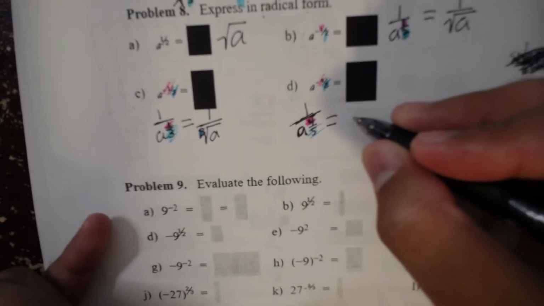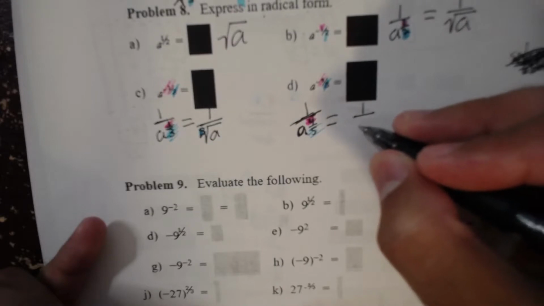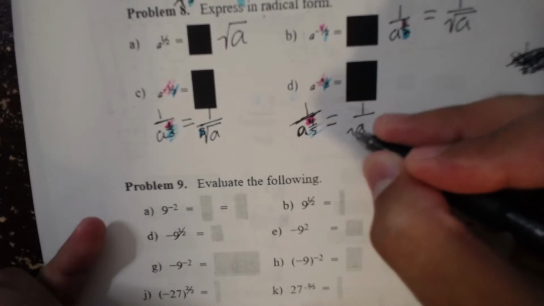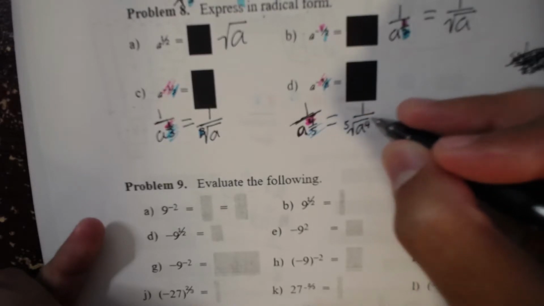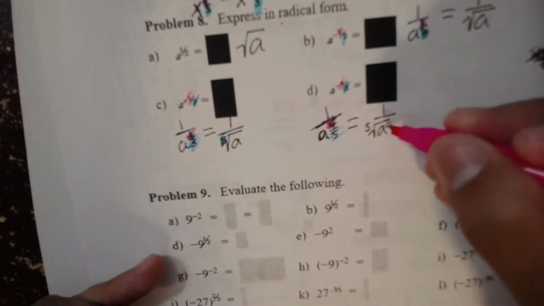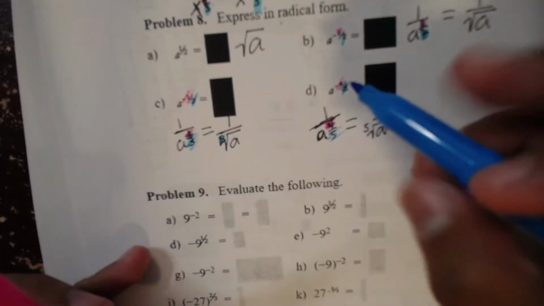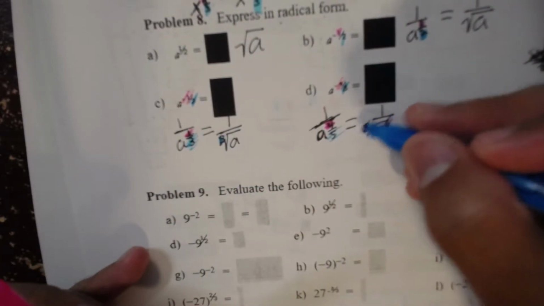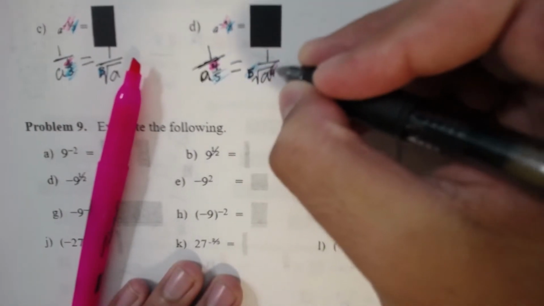Okay, well, it's going to be 1 over a, the 5th root with a 4. There you go. Let's see, this is a 5. Oh man, this is going to be horrible. Probably should have color coded.